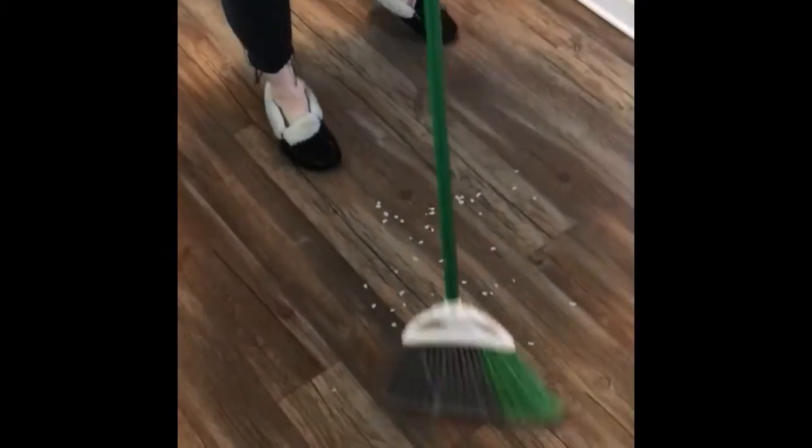Finally, we just need to sweep up any messes that are on the floor. Usually sweep it into a pile before sweeping it onto the dustpan.